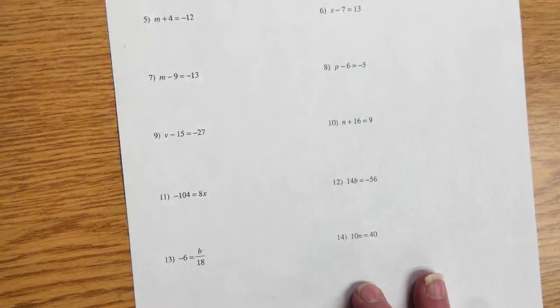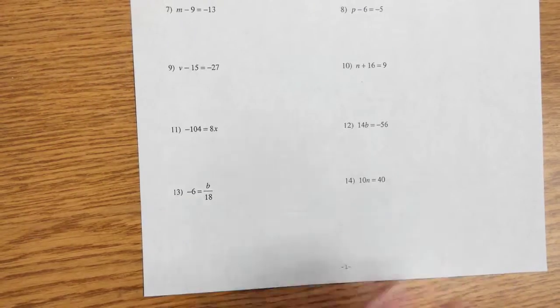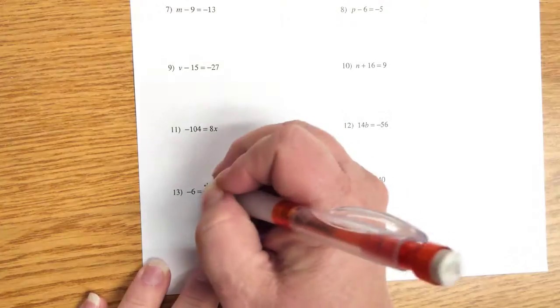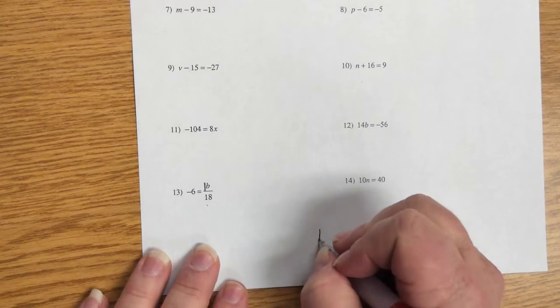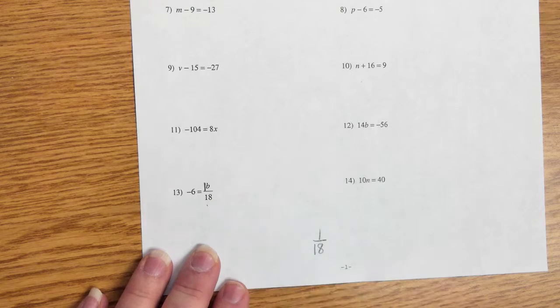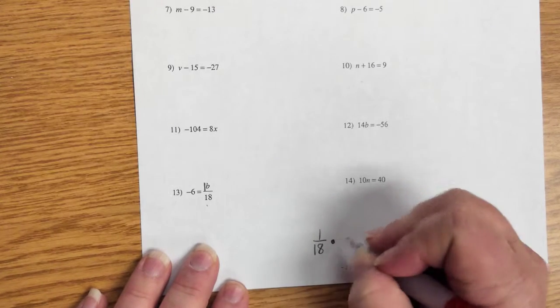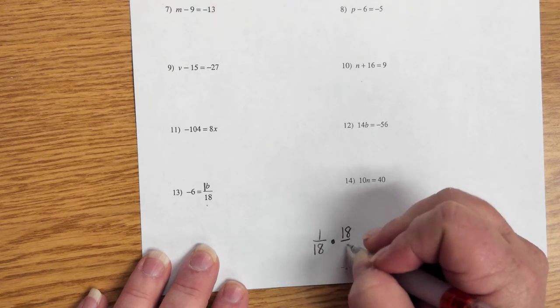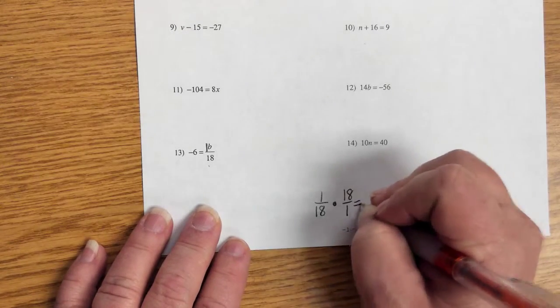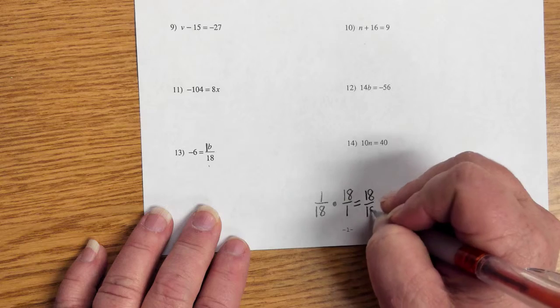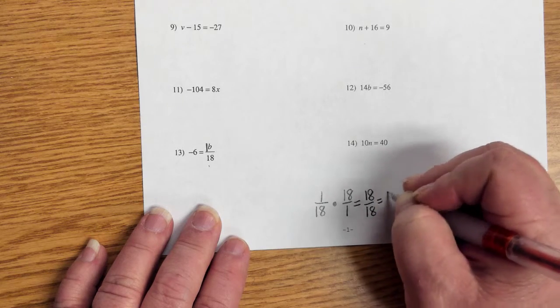Let's do number 13. I know, it's division and it looks scary, doesn't it? But it really isn't. How do we get rid of that 18? If you take 1 over 18 and multiply it times 18 over 1, you end up with 18 over 18, which is equal to 1.